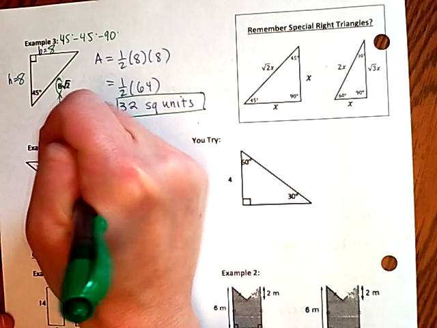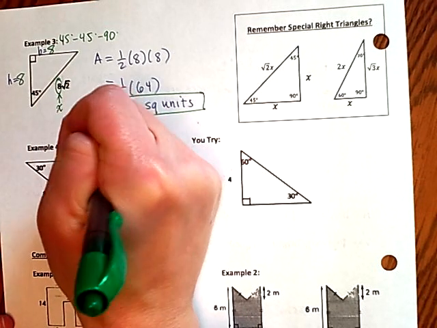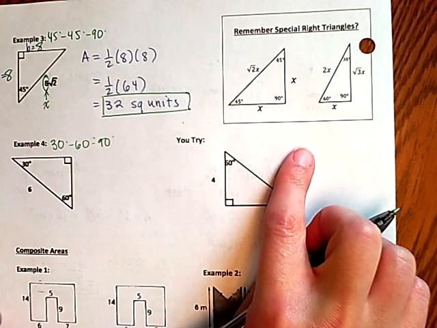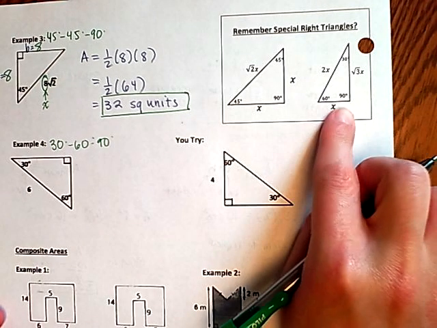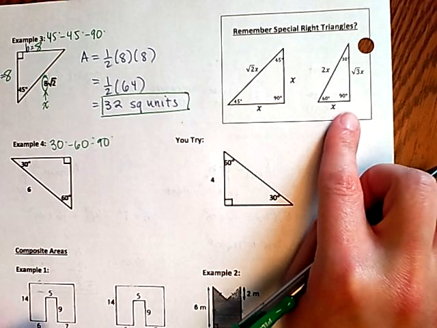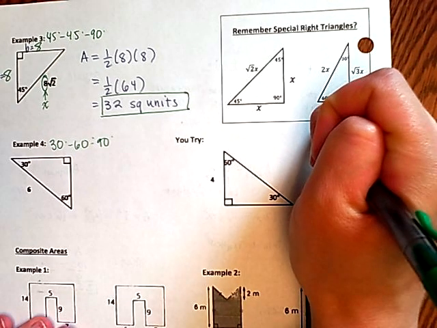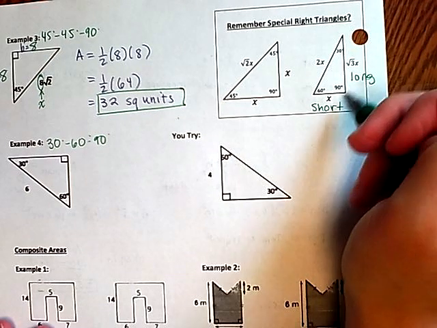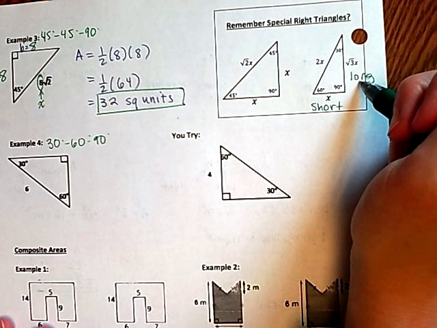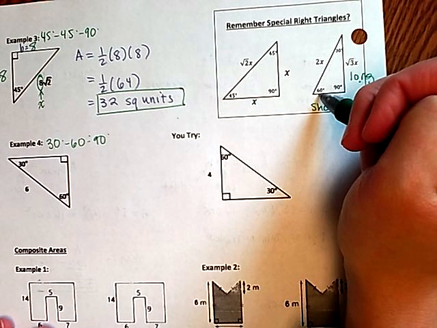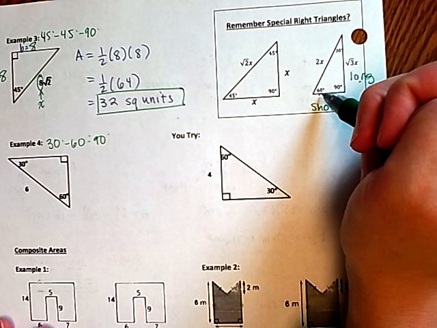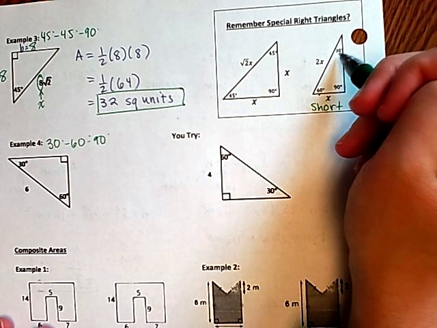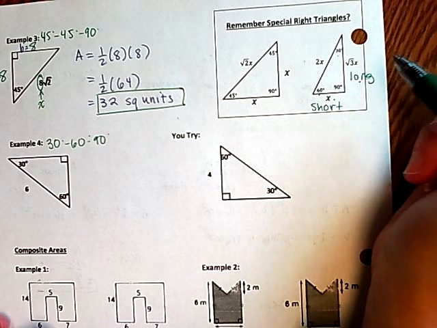So if we come over to our example, I see there's 30, so across from 30 must be my short leg, and across from 60 must be my long leg, and it's sometimes helpful to write that in. Then I want to get the short leg first from the hypotenuse because it's hard for me to go straight from the hypotenuse to the long leg. But I know the short leg is exactly half the hypotenuse. Since the hypotenuse is twice the short leg, you can work your way backwards.